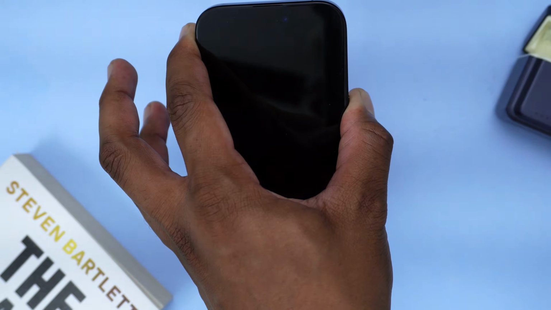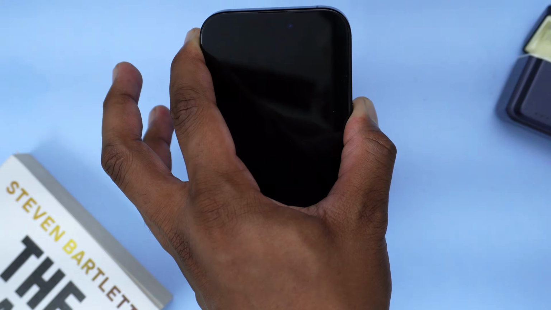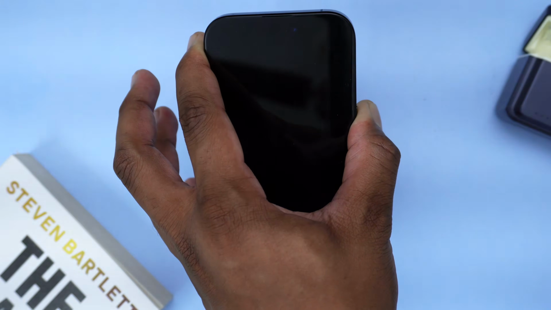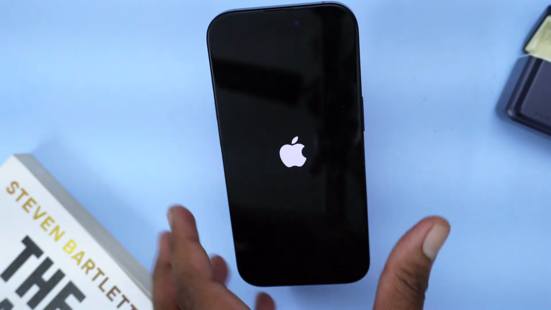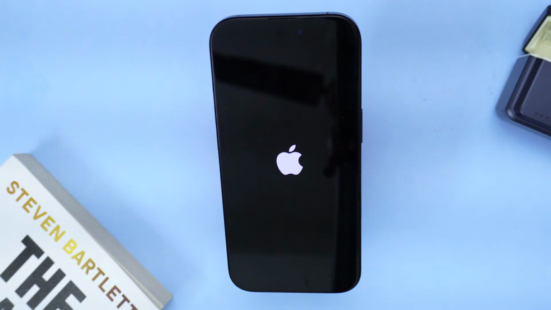Just wait for a couple seconds, your phone will start rebooting real quick, and once you see the Apple logo here on your screen, you're gonna release the power button and let it go. Let your iPhone turn on normally.